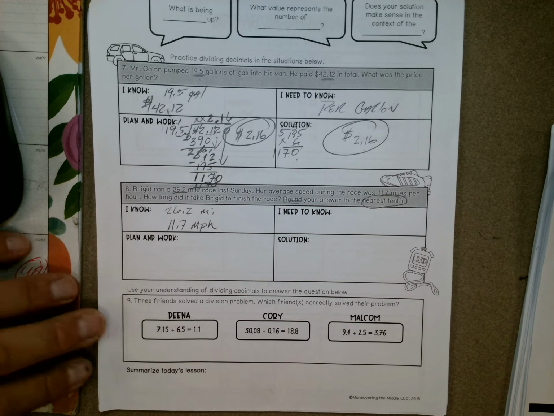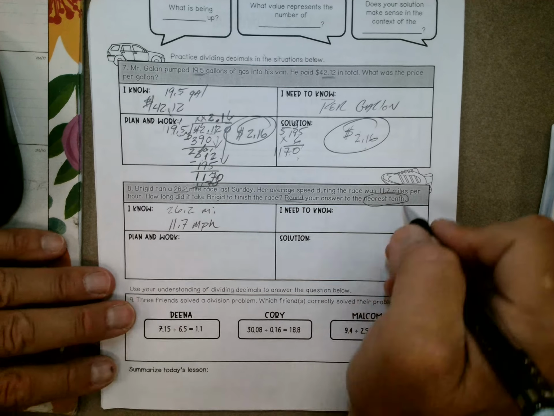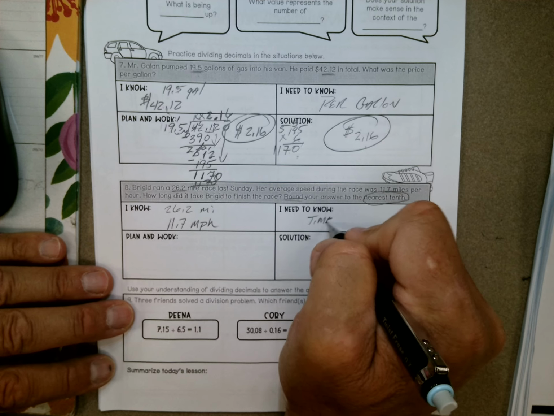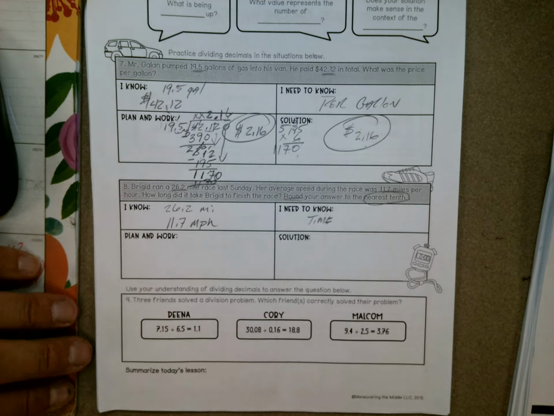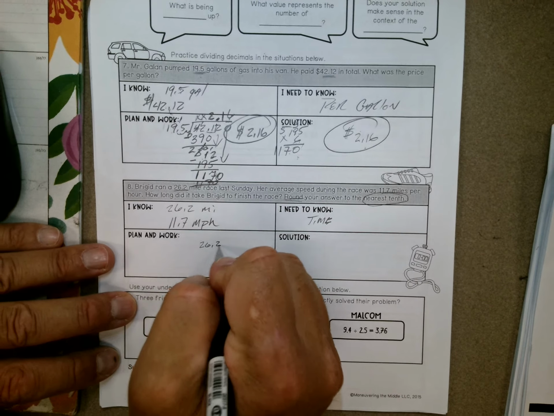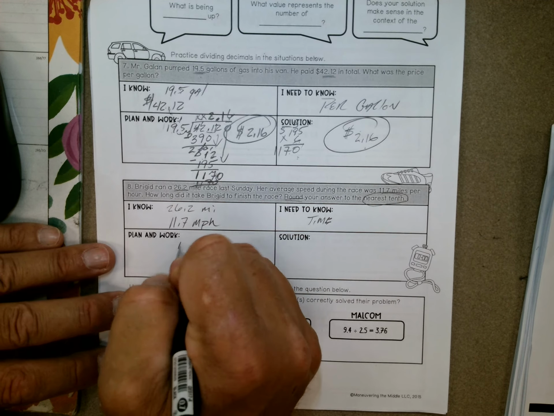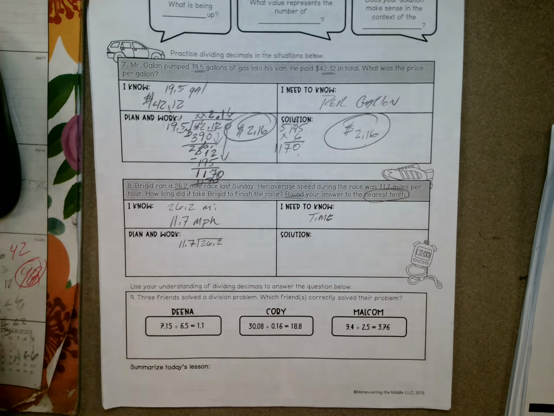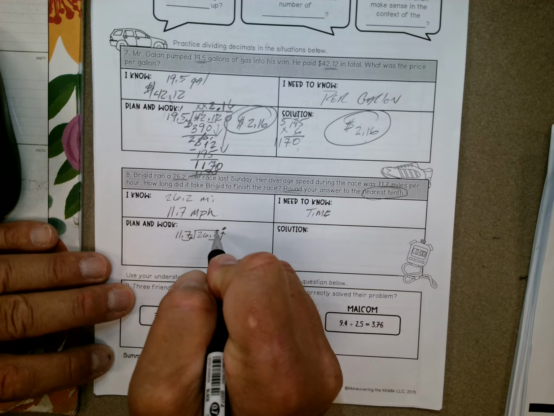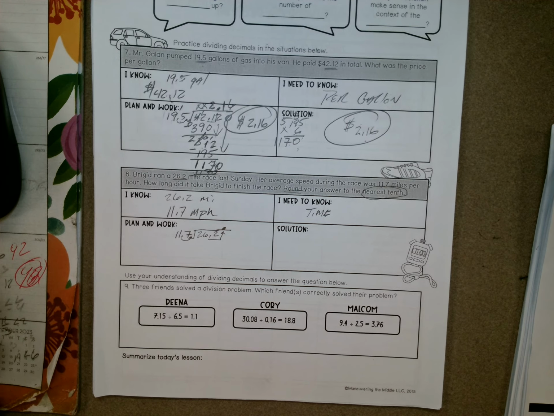Okay, so let's take a look at this thing. I need to know the time it took her to finish the race. Let's just put time down there. So what we're going to do is take 26 and 2/10 and divide it by 11 and 7/10. Now, if you want to pause the video here and try and work it out on your own, you can. I'm going to move it over 1, and up into my quotient.